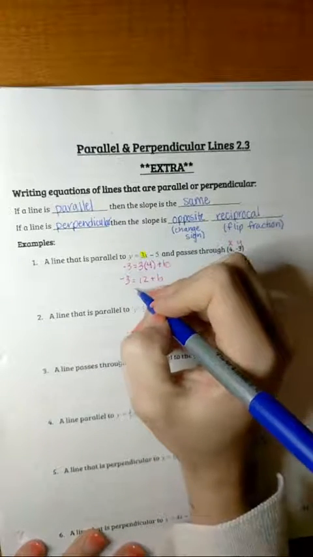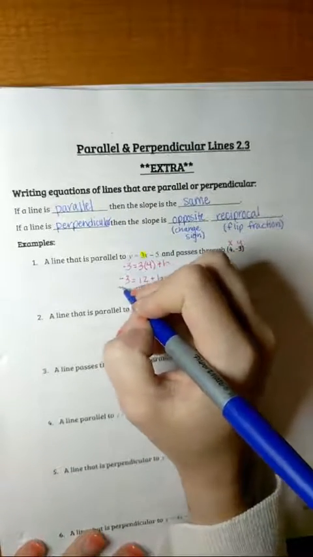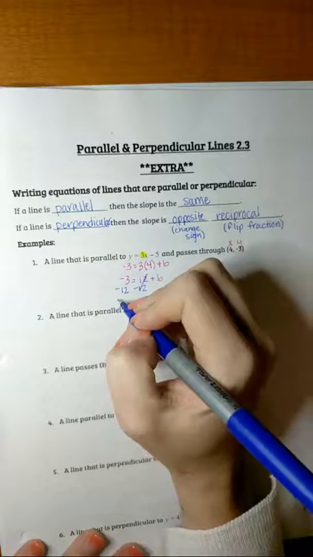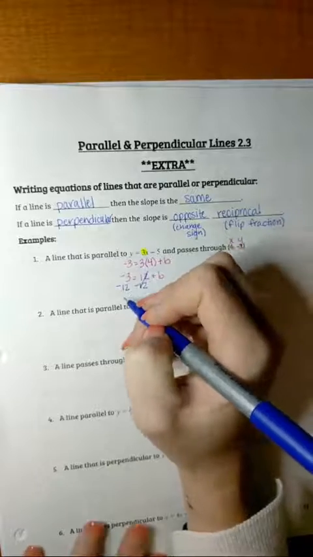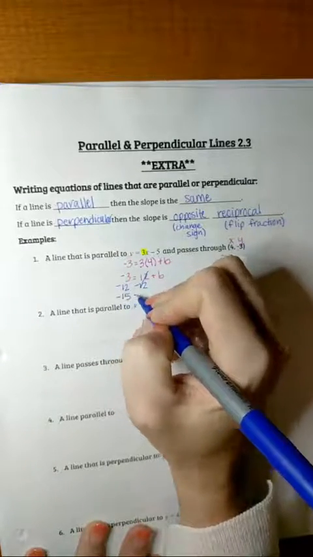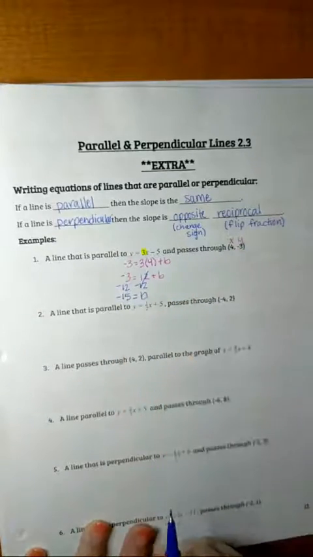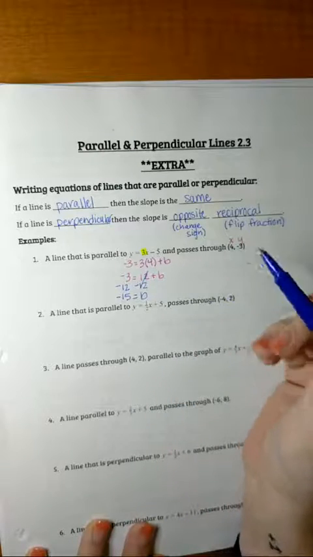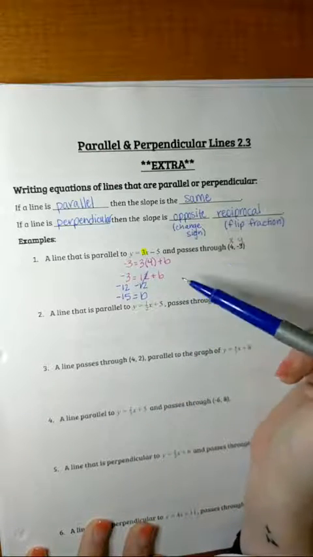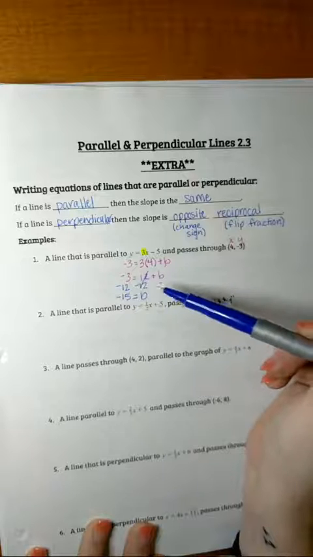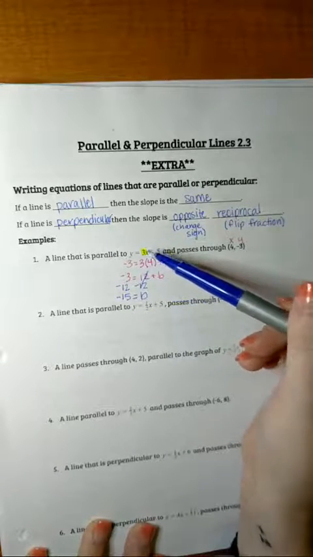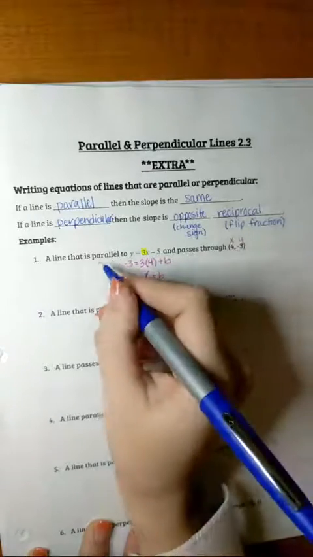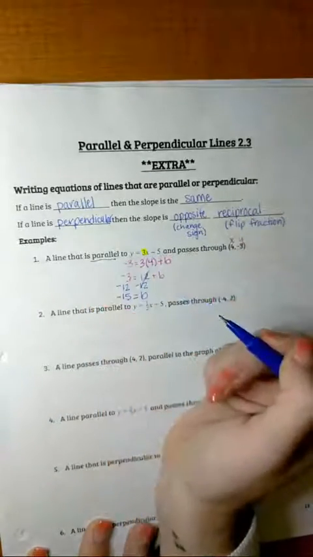So you've got your negative 3 equals 12 plus b. So I'm going to subtract 12 on both sides. So negative 3 minus 12, excuse me, is negative 15. So you're doing the exact same thing that you were doing in the last section, but this time you already know what your m value is. It just depends on if it's parallel or if it's perpendicular.